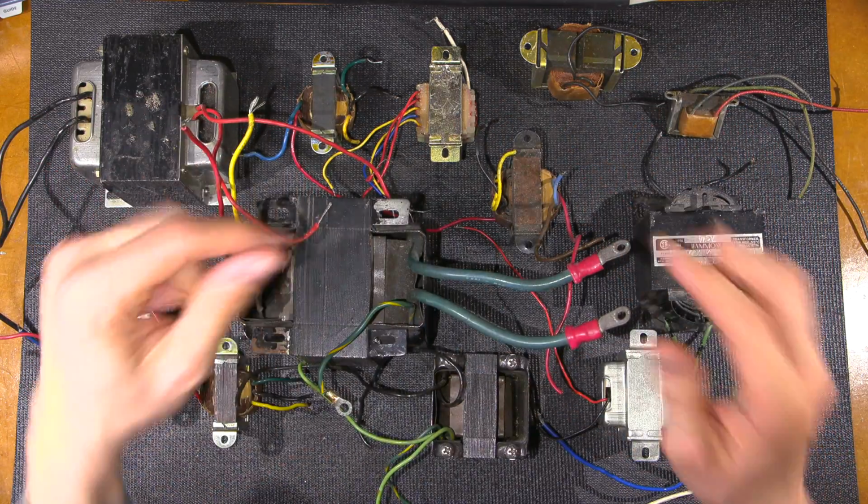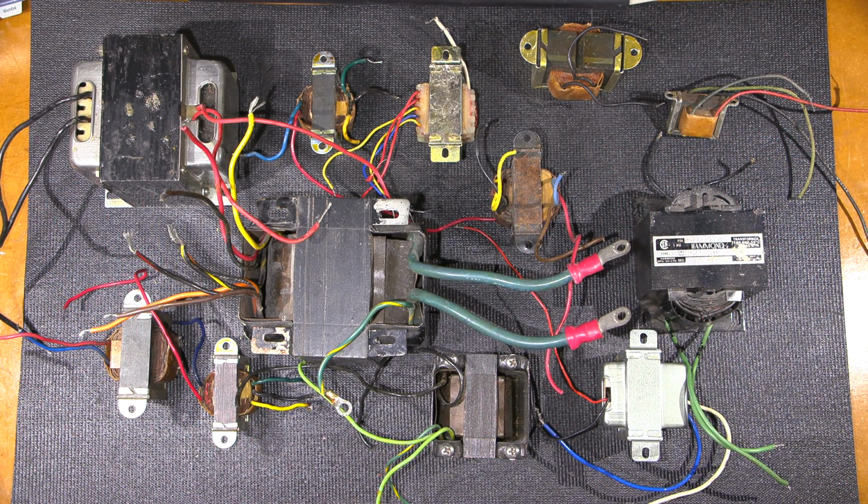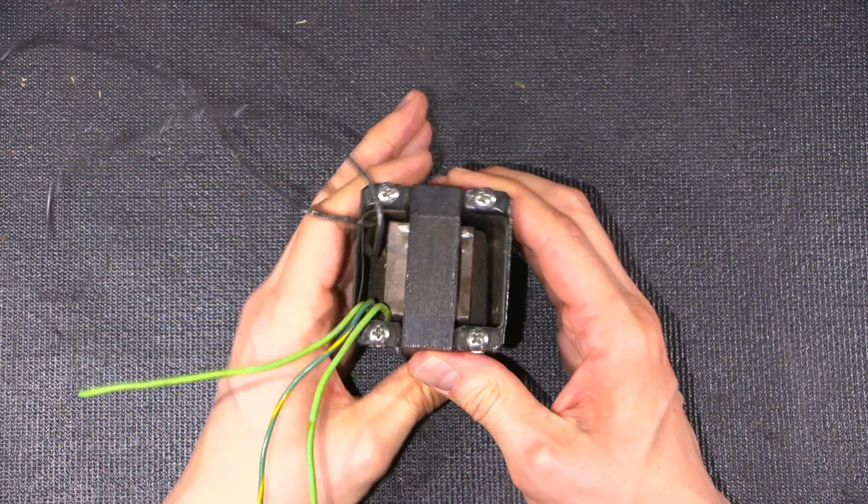This is only some of them. I have some off to the side here as well. So we'll take a look at all these different types of transformers. We'll talk about their leads and just discuss the transformers in general. So let's get going. This is the first transformer that we're going to take a look at today.